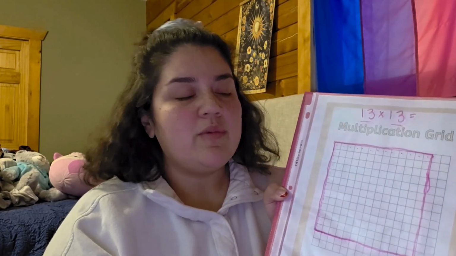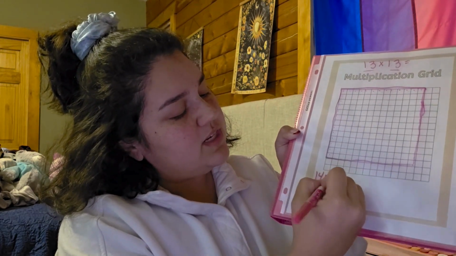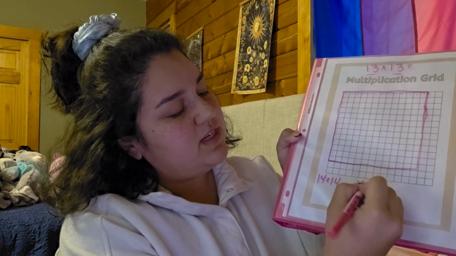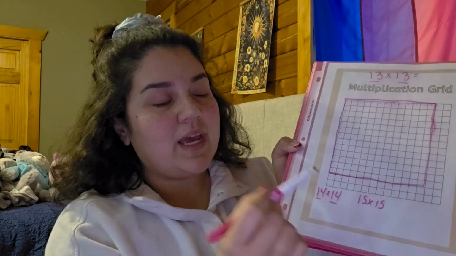So when we see equations like 13 times 13 or 14 times 14, 15 times 15, any number multiplied by itself, that's going to be a perfect square, okay? So let's pause for a second. Let's do a show of hands, don't answer out loud: has anybody ever heard of the phrase perfect square before?